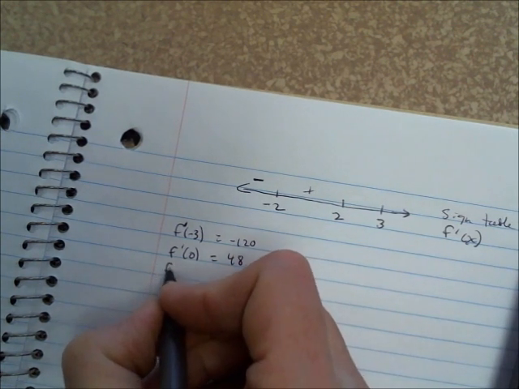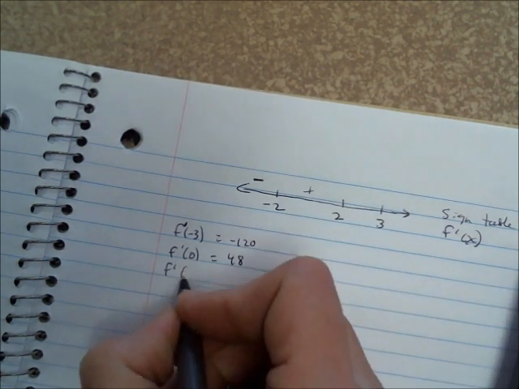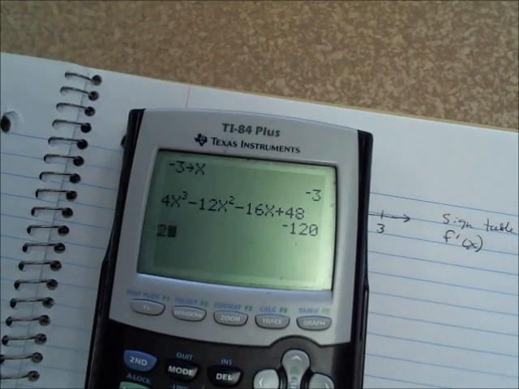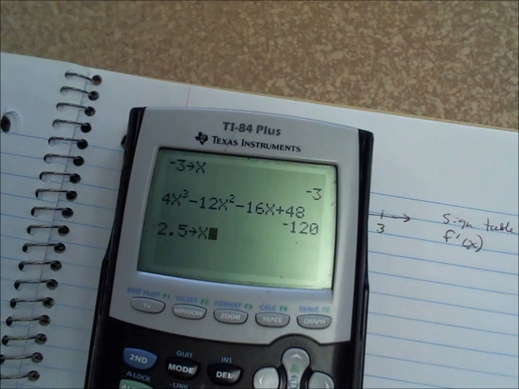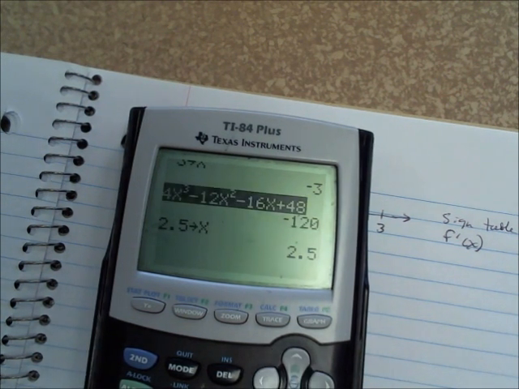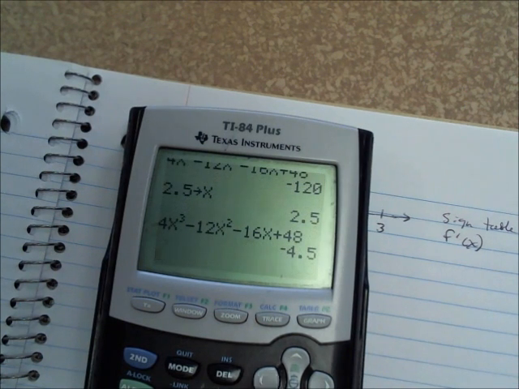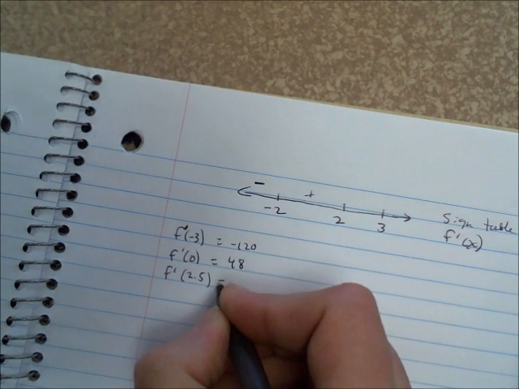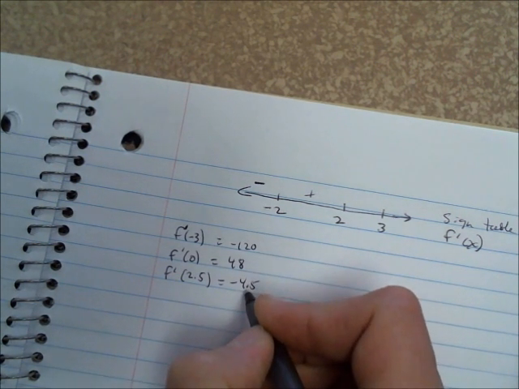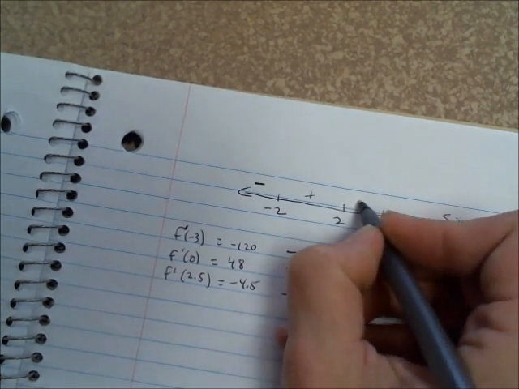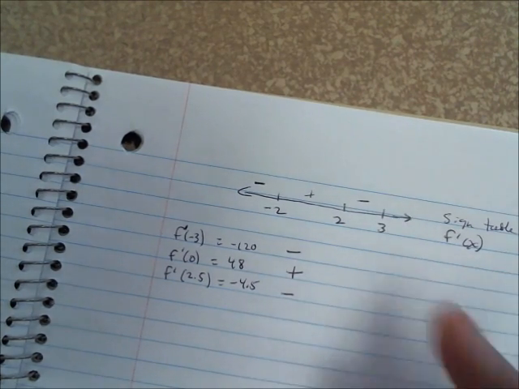Now we're going to do f prime of something between 2 and 3. I guess we'll use 2.5. It really doesn't matter. I'm going to cheat and use my calculator, 2.5. I'm going to store that in for x. And then I'm going to figure out that it's a negative value, -4.5. These numbers don't matter. It just matters that they are negative, positive, and negative here. And now I'm going to choose a number greater than 3.